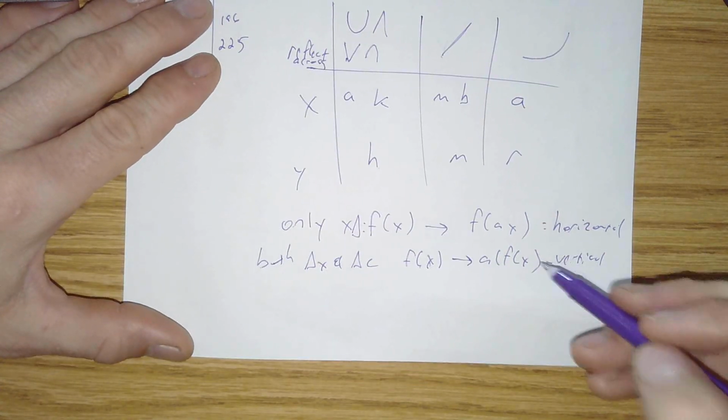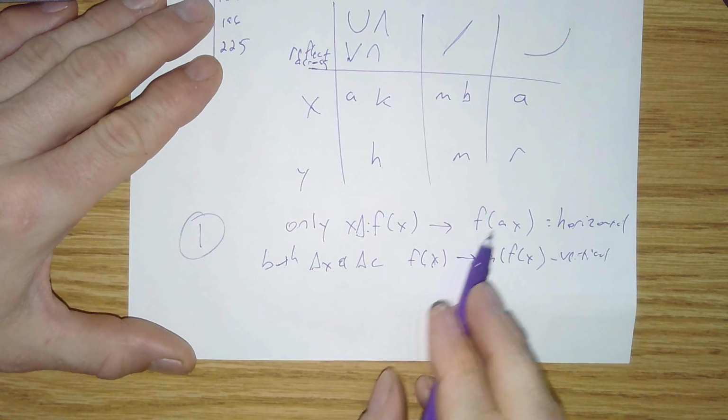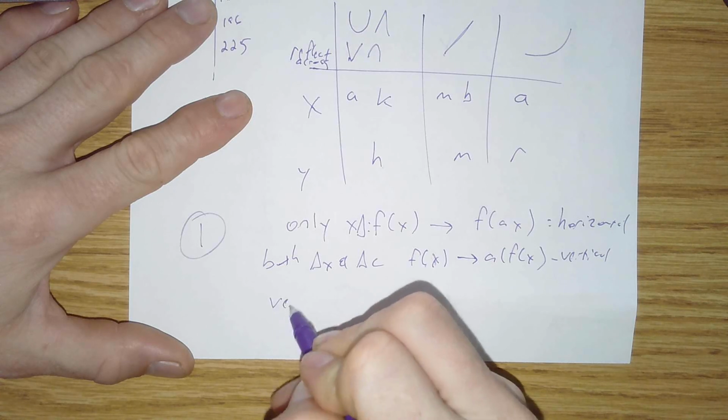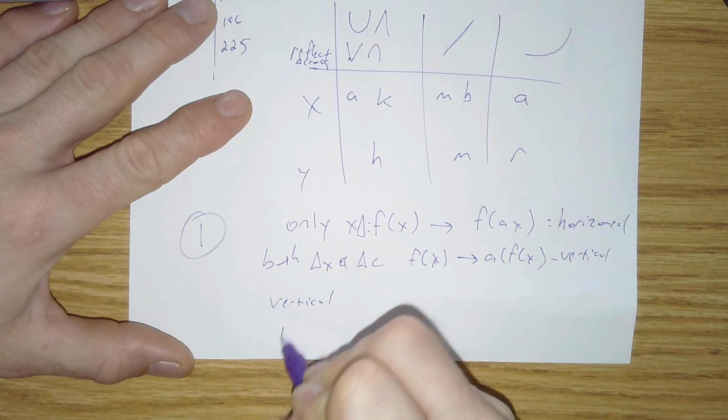So first determine if it's horizontal or vertical, and then just know that if it's a vertical or horizontal.